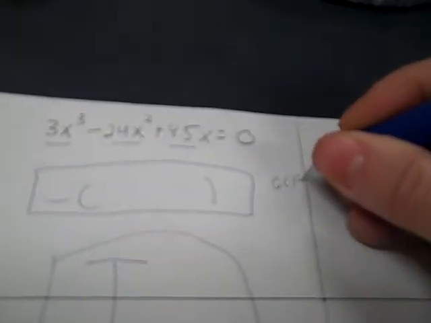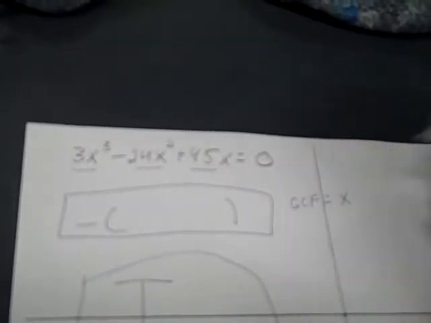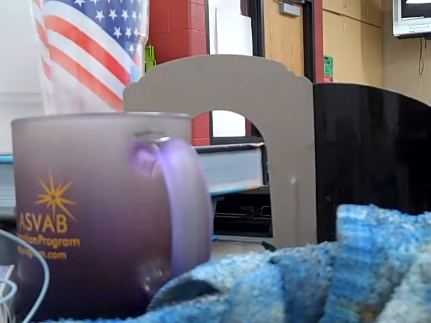Okay, so GCF, negative in front, nope. You do have x on everything, so you got to put x right there. And then 3, 24, and 45. I'm going to get my GCF calculator now. Amazing what you can do with technology.